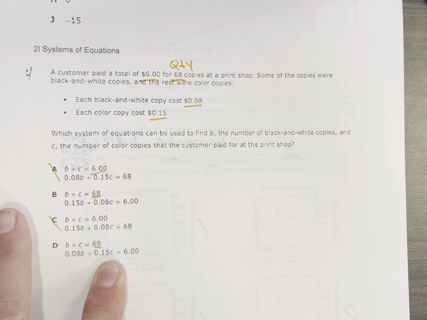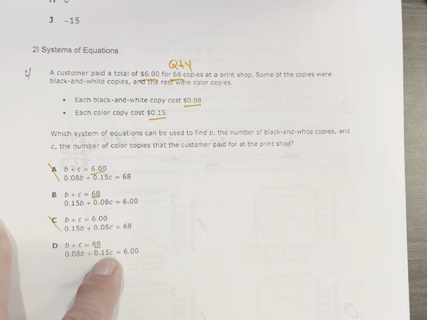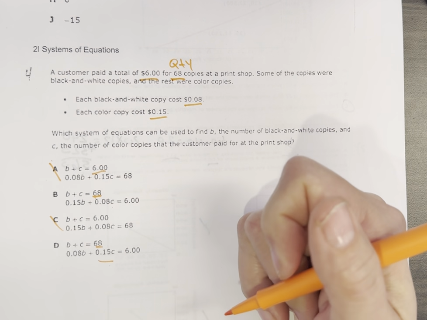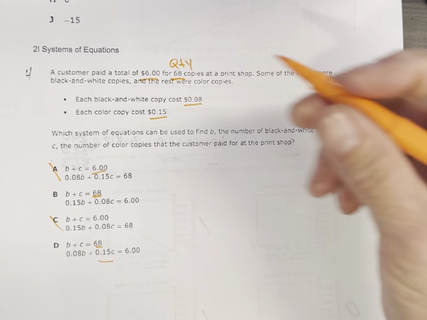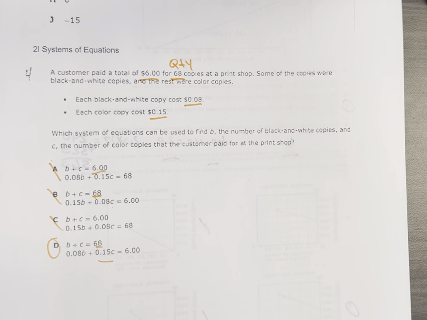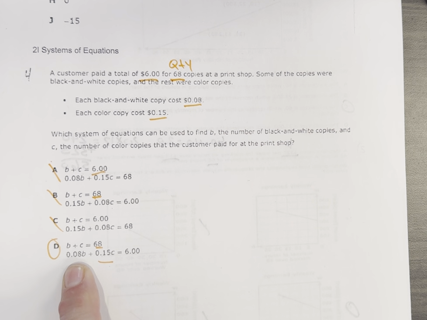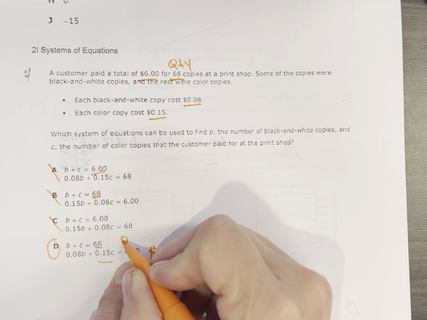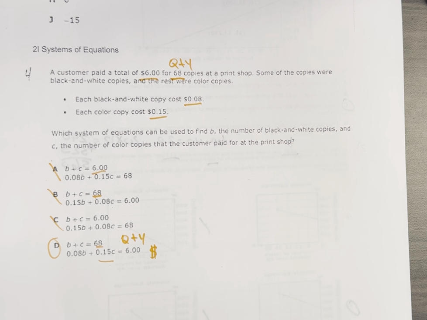15 cents for color, and this one is 15 cents for black. So what's correct? Which one's 15 cents? Color. Color's 15 cents. Right there. So, is B correct? No. The answer is D. And your units are the same. So this is money, money, money. So this is your money equation, and this is your quantity equation.